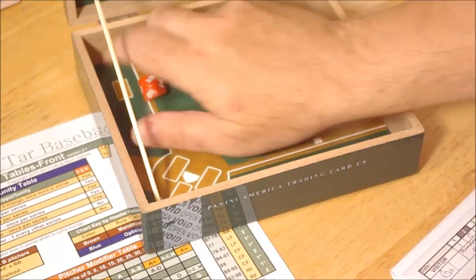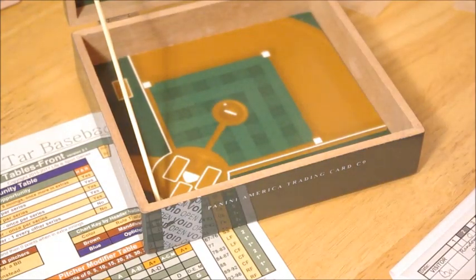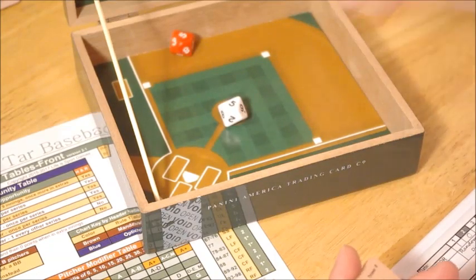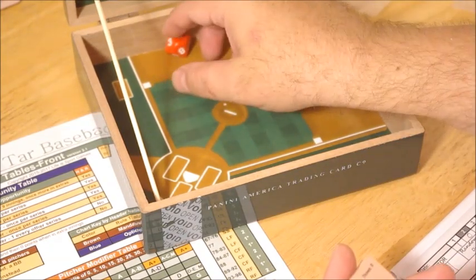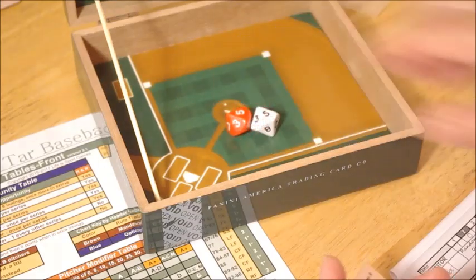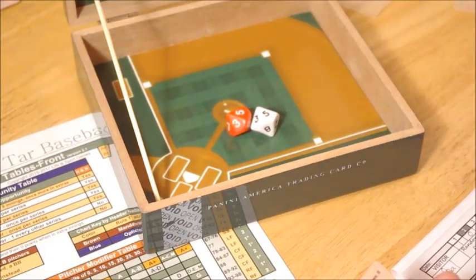Alright, had to reset my camera. Let's see, Garcia's up now with 1 away. 55. Sometimes that can be something off the pitcher, but not this time. So that's a ground out, 4-3.